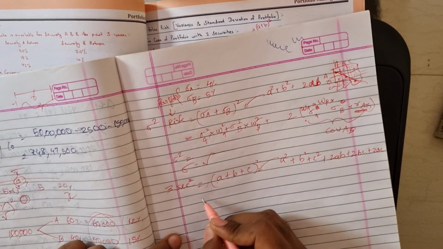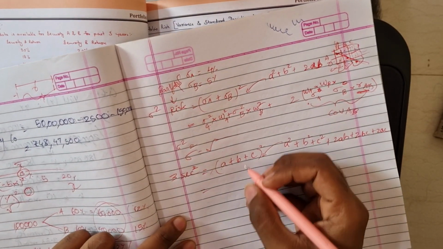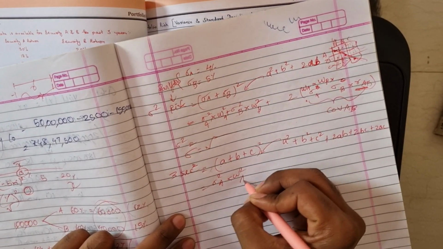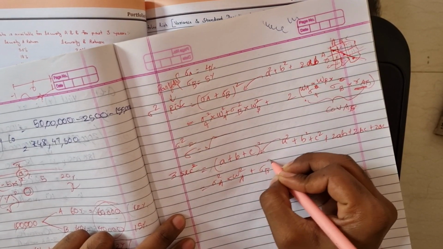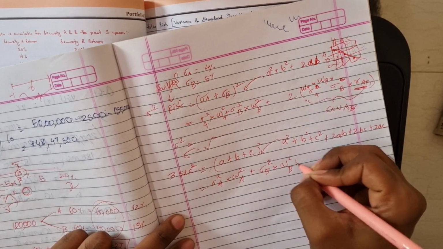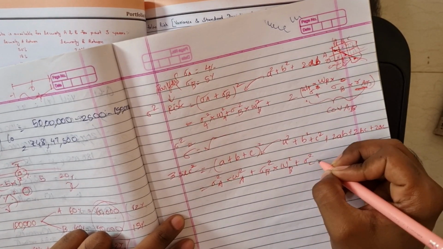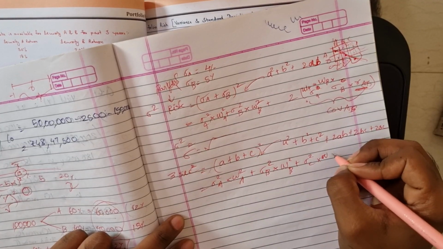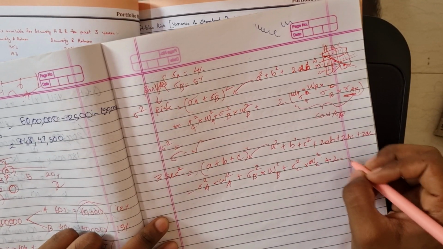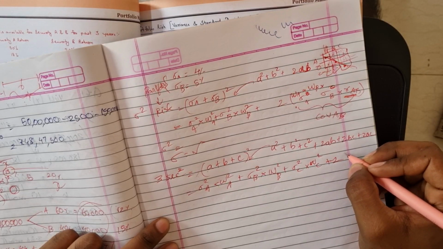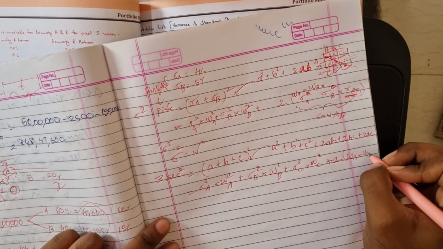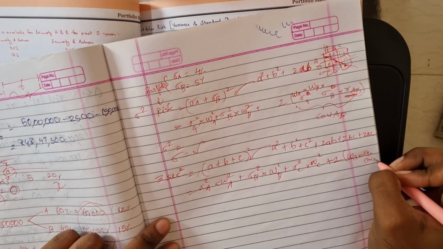Okay, so how will we do it in terms of securities? We'll take the same: standard deviation of A into weight of A square plus standard deviation of B into weight of B square plus standard deviation of C into weight of C square plus 2 into weight of A into weight of B into COV AB, right?